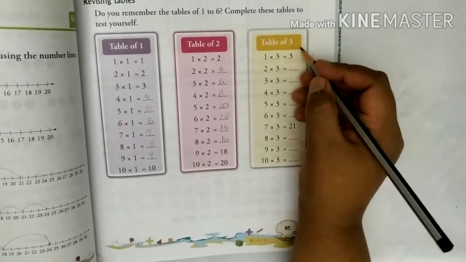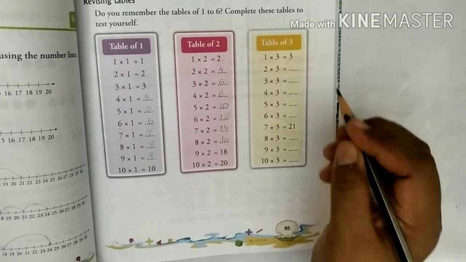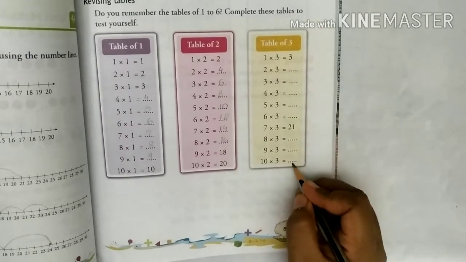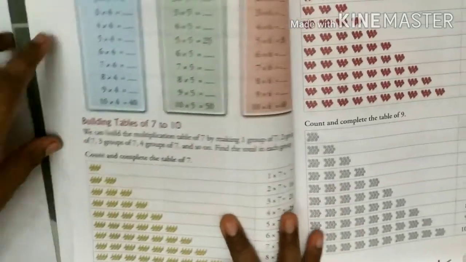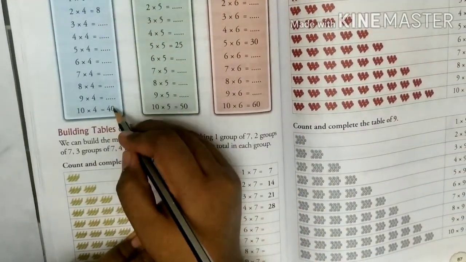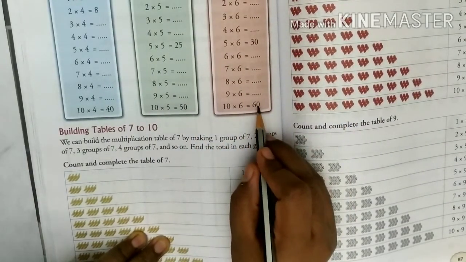Similarly, do the table of 3. You have already learnt it, so you write it and check your answers. Okay? Then table of 4, table of 5 and table of 6. You'll do it yourself, right?